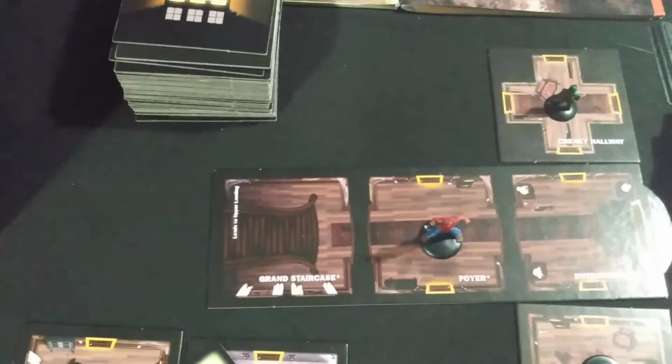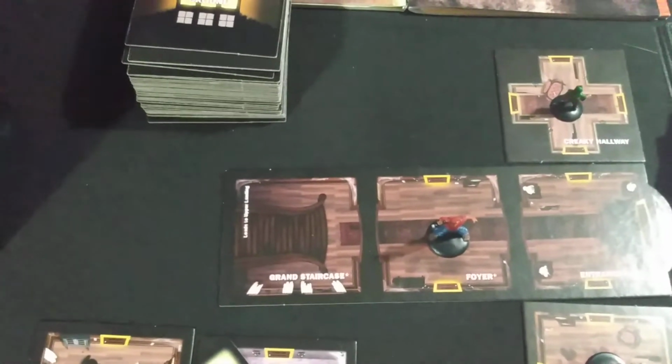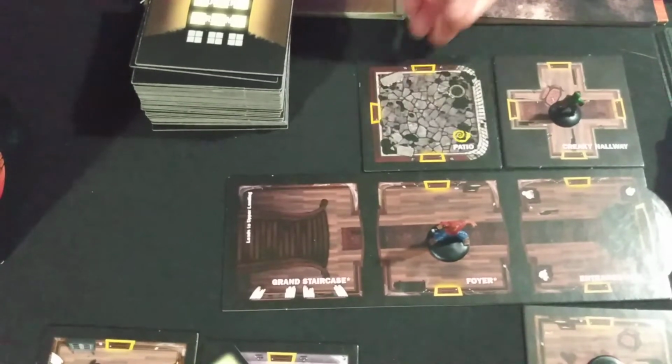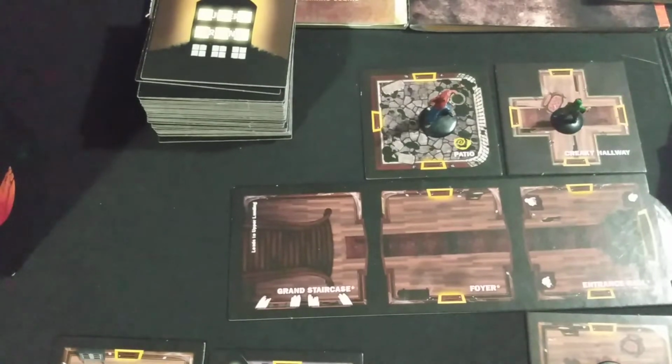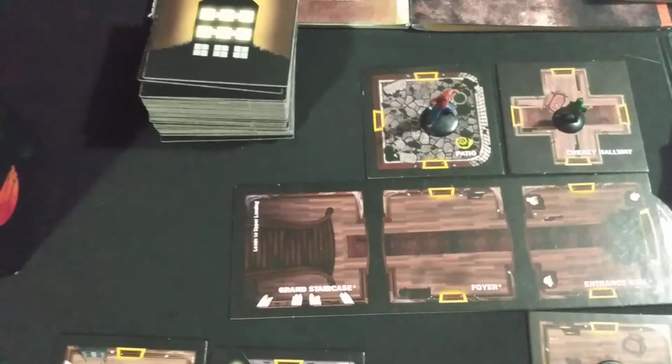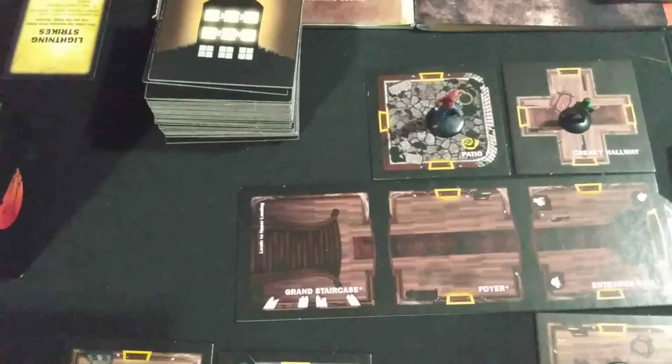I will be playing Flash and using the 3rd edition rules. I'll also make a move action. However, this will end my turn, but I will still be able to do the effects on the tiles. In this case, an event. Lightning strike.